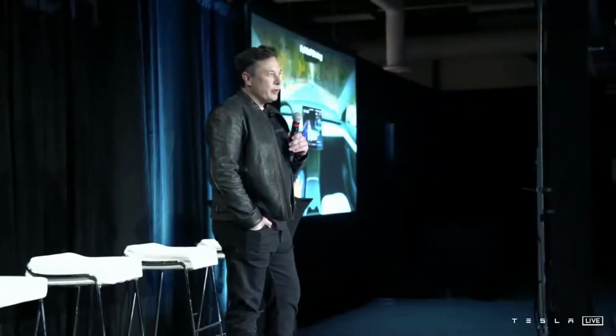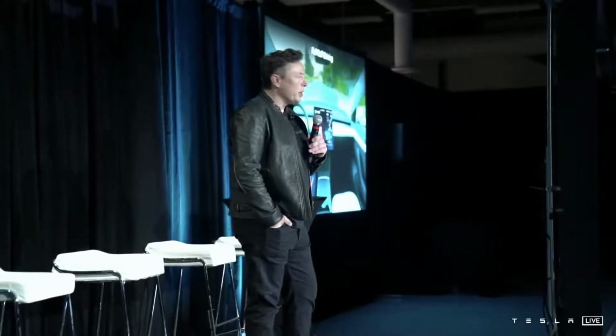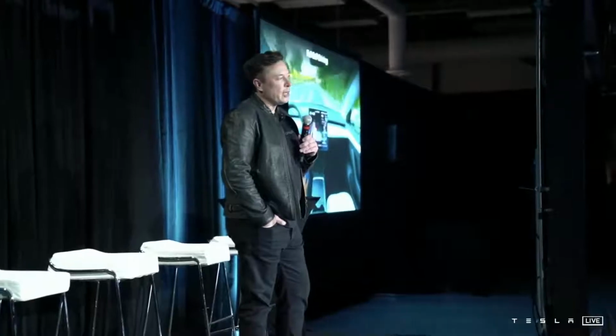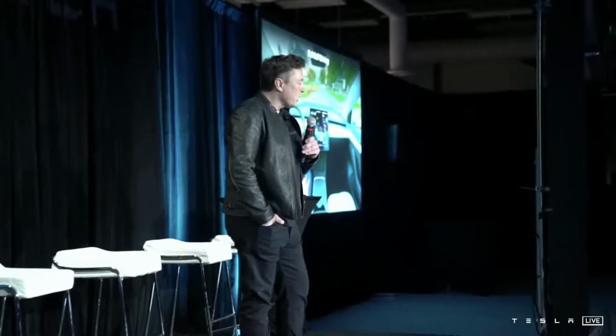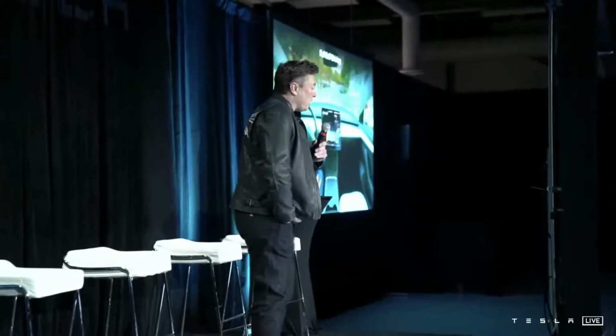And those of you who have seen the full self-driving beta can appreciate the rate at which the Tesla neural net is learning to drive. So this is a particular application of AI, but I think there are more applications down the road that will make sense, and we'll talk about that later in the presentation.